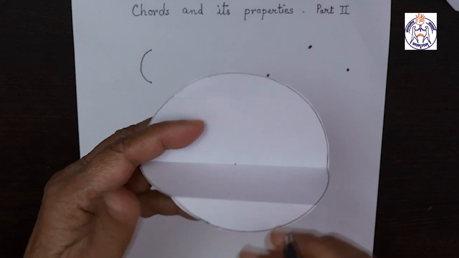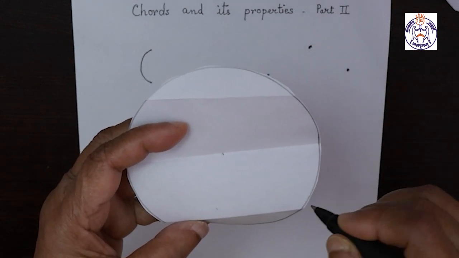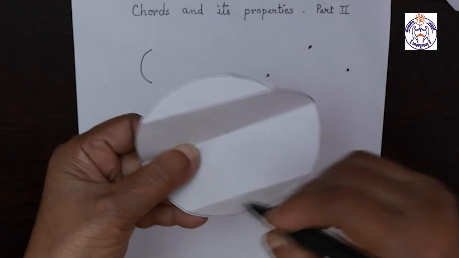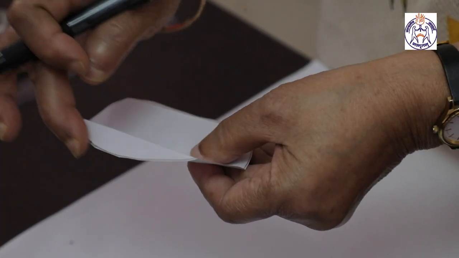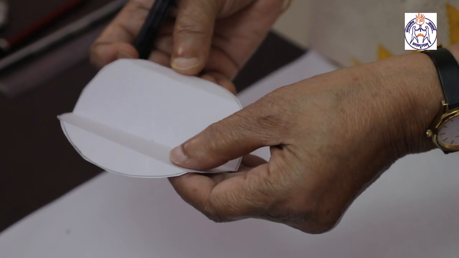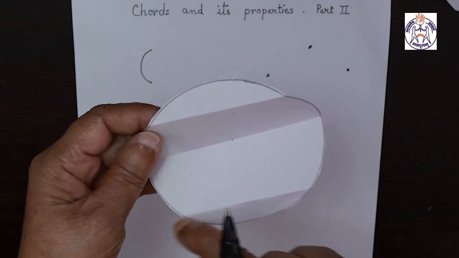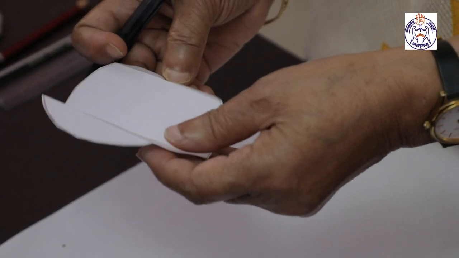That means for this chord, this is the minor arc and this is the major arc. And for this chord, this is the minor arc and this is the major arc. And because this minor arc and this minor arc are equal in length, major arc of this chord and major arc of this chord are also equal in length.